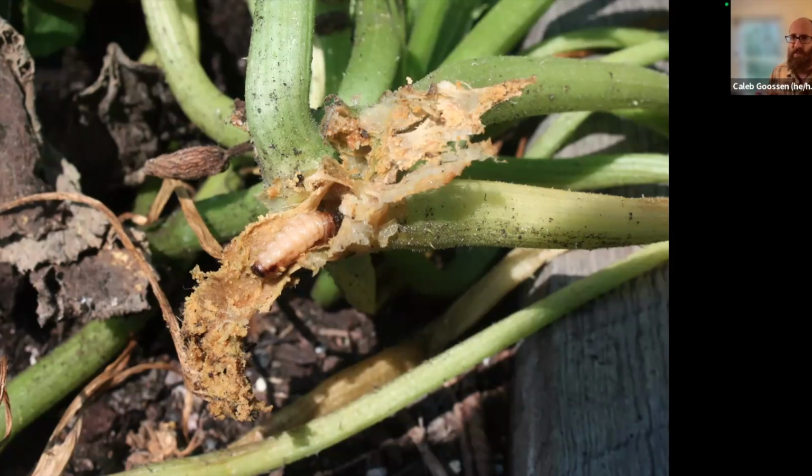The trick, of course, Caleb, can I ask a question? Just because we had so many people who said that cucumber beetles were a problem for them. Are there any sort of traps that work well, or like a clay that you can put on your crop, or anything other than the physical barrier, I guess?